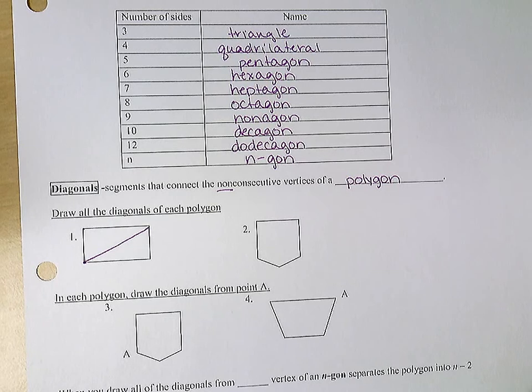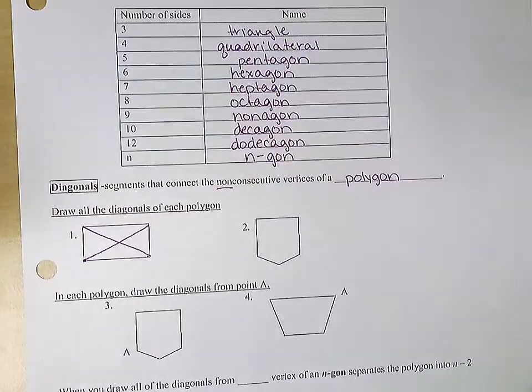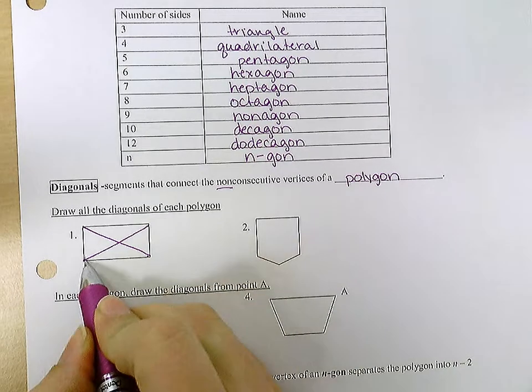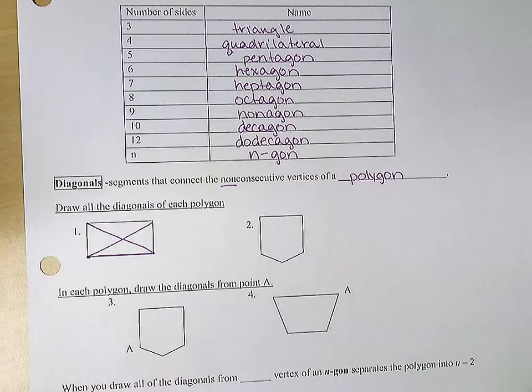There's one more diagonal that I can draw in. If I go from here, I would have another diagonal over here. The other ones, if you were to try to draw those in, would connect along the side. You can't have a diagonal that connects along the side right here. That's not a diagonal.